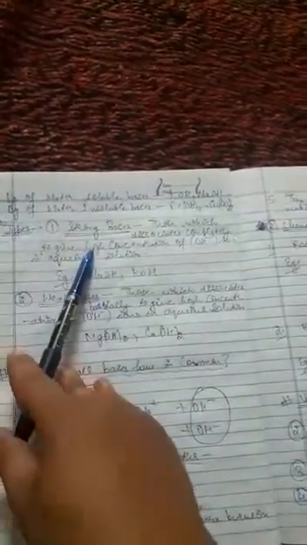Next, types: strong bases and weak bases, which is clear from the name only. Strong bases give OH negative ions completely, and weak bases give OH negative ions partially when they dissolve in water. For example, sodium hydroxide, potassium hydroxide, magnesium hydroxide, and calcium hydroxide.